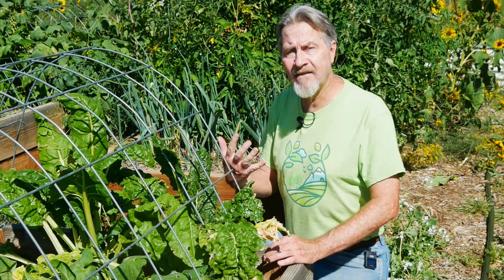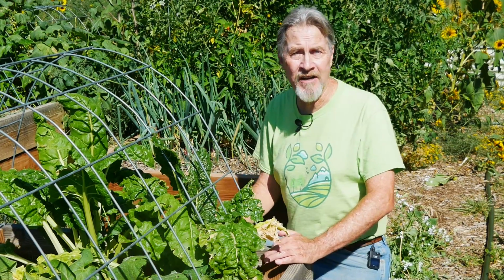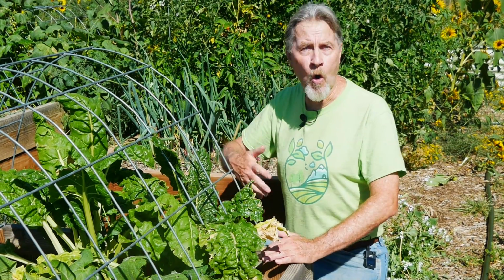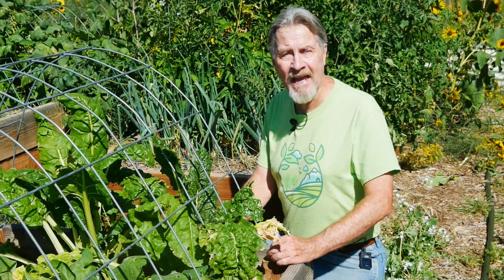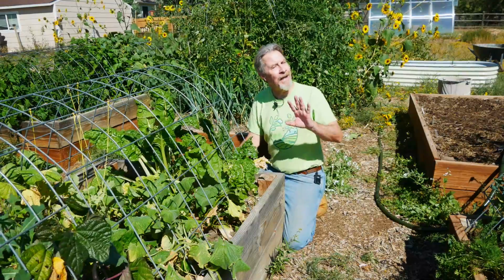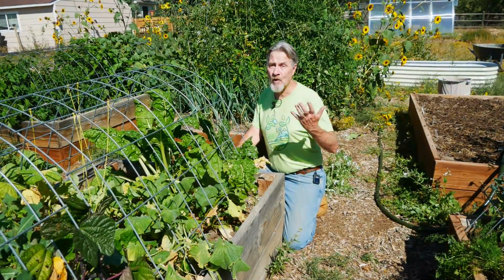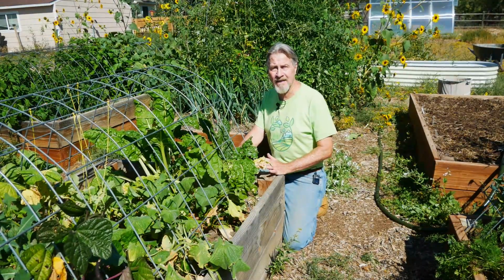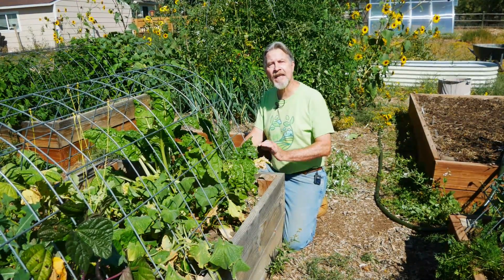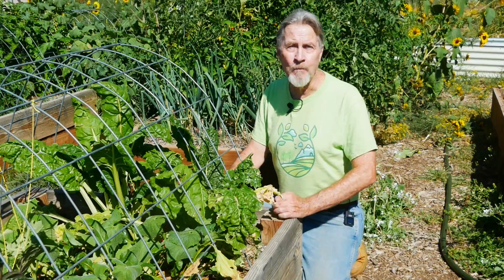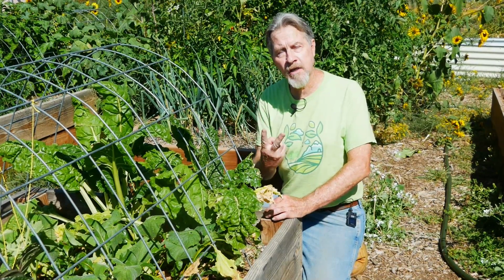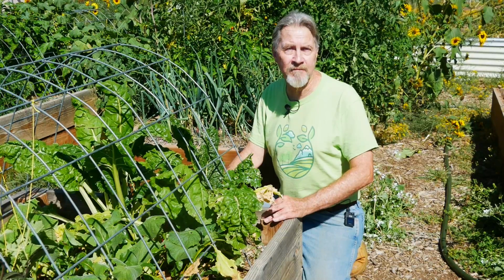If I want to save the seed of my beets and my chard, I need to leave them in the ground over the winter. And then next year, I can expect them to flower and seed, and then I can continue the process. Occasionally, if the plants are stressed by sun and wind and dry conditions, they might flower and seed in the first year. But you can expect, and you should anticipate, that biennial plants are going to take 2 years before you can collect their seeds.